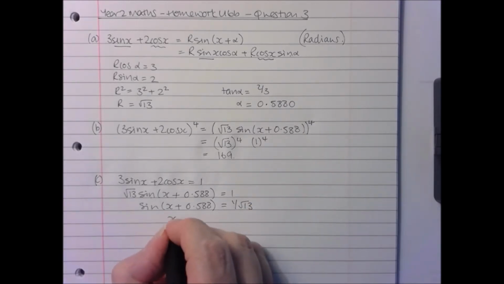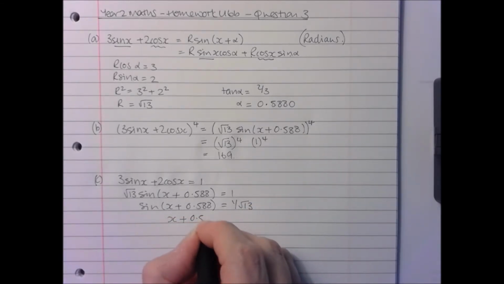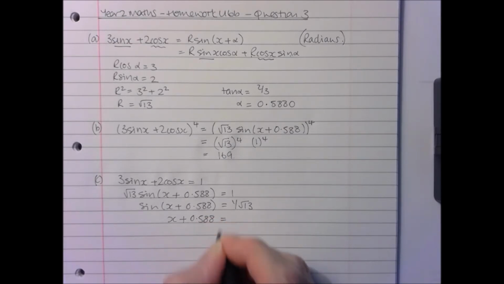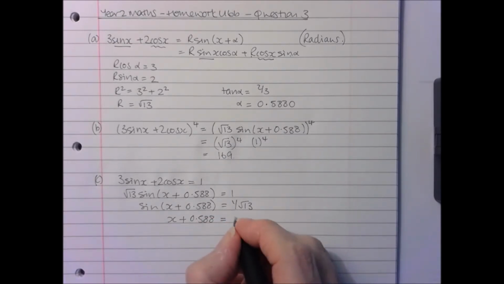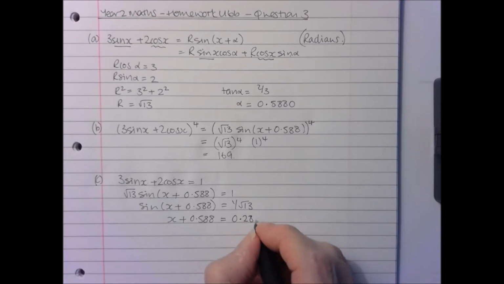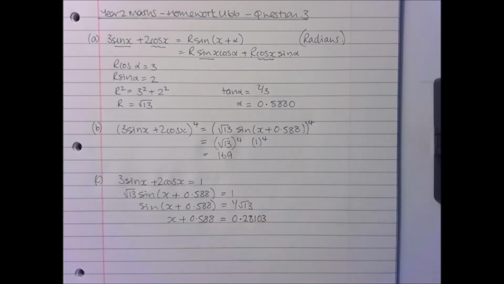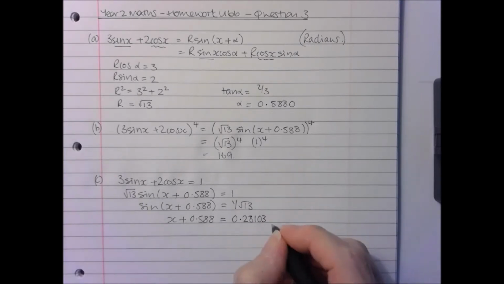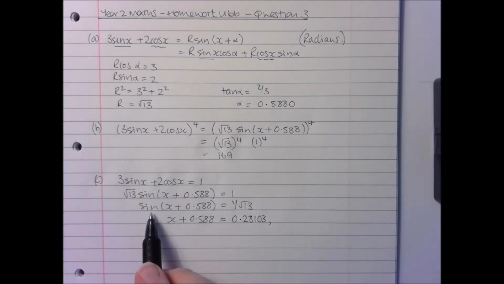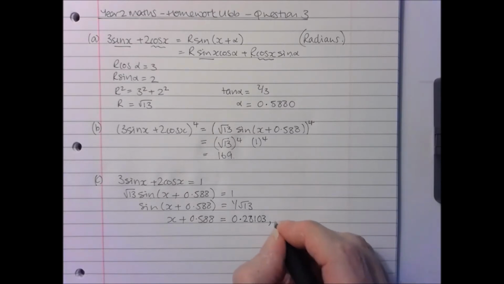So if we inverse sine both sides, x plus 0.588 is equal to, remember we're in radians here, 0.28103 off your calculator.